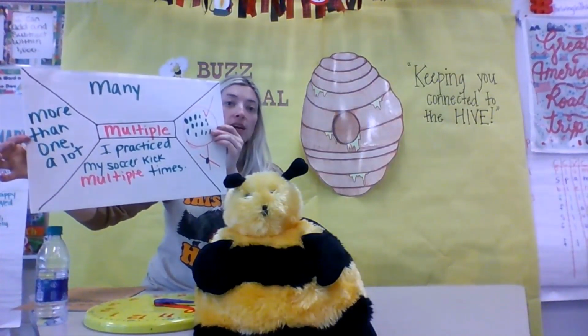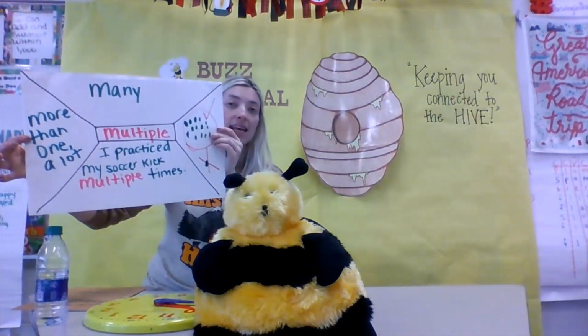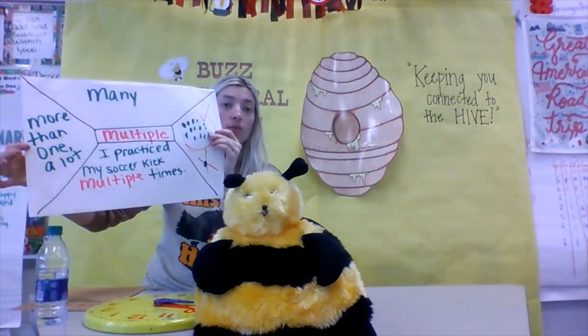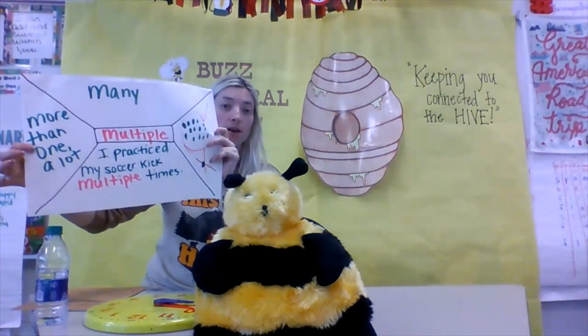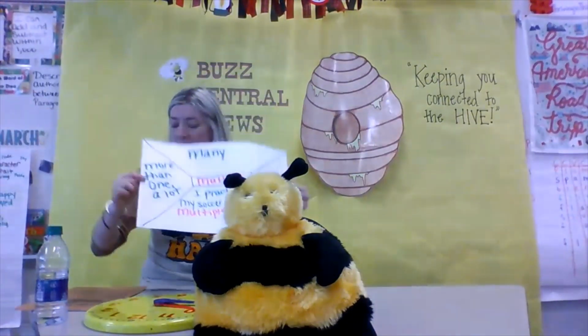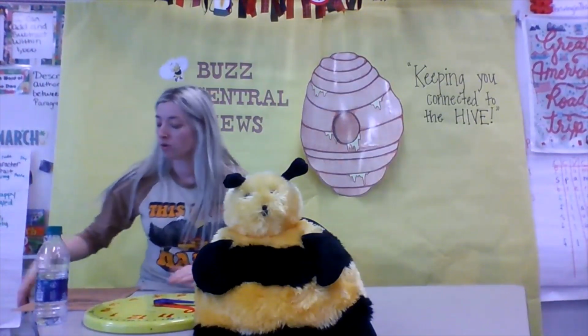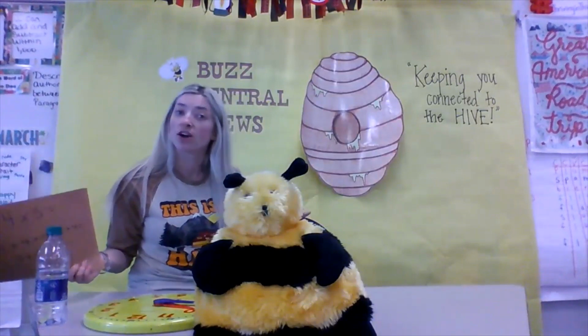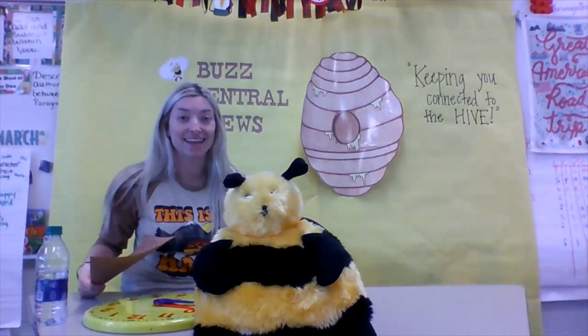And then over here in our picture, you can actually see that multiple is more than one. We have that group right there. And then we have our non-example at the bottom. So that is our multiple example for today. So whenever you're working on multiplication and division, you can remember what that means and think about using the word multiple, not just when you're talking about math, but when you're talking about anything.